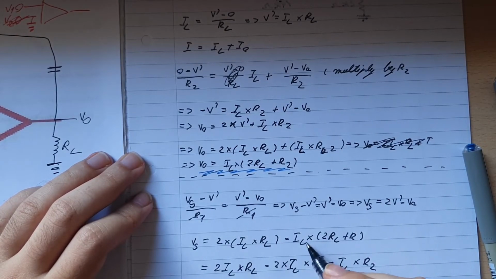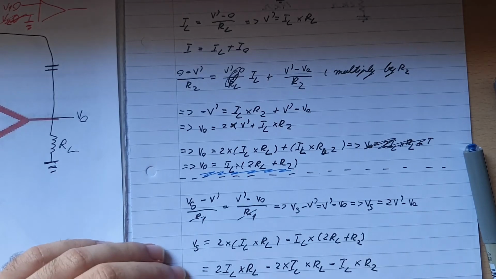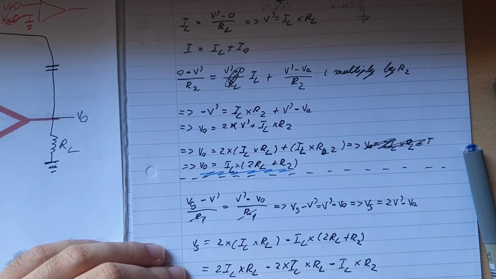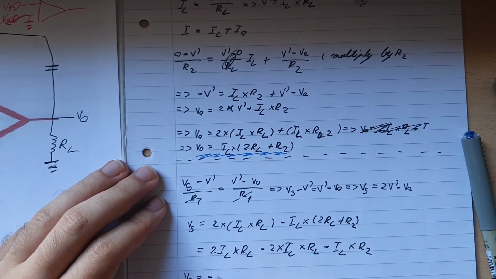Okay, this is R2, and this should be RL, so it should be fine. Then Vs, the voltage supply, will be equal to minus IL times, and the RLs cancel each other, so only R2 is left.